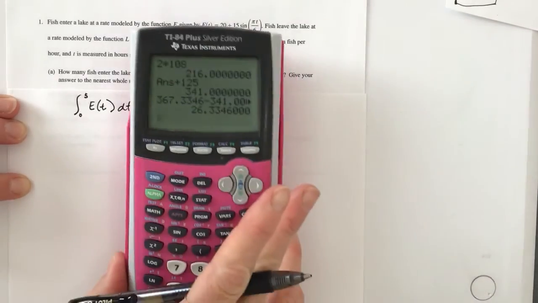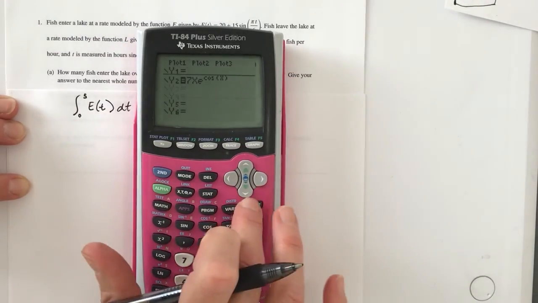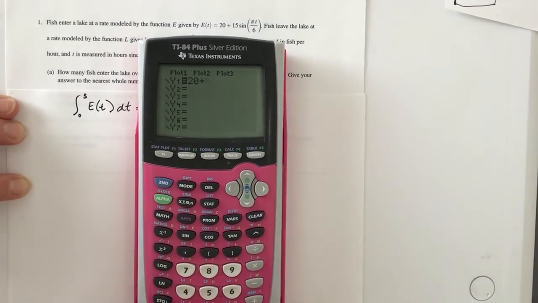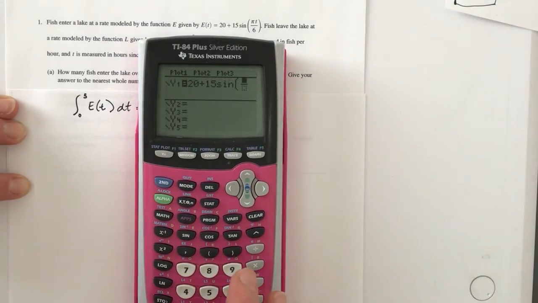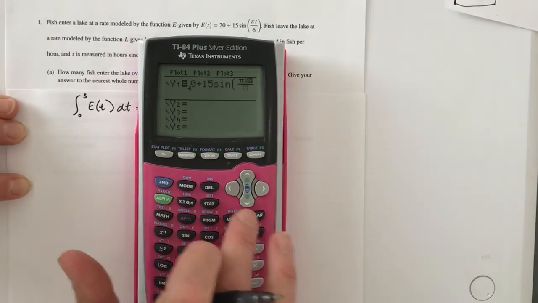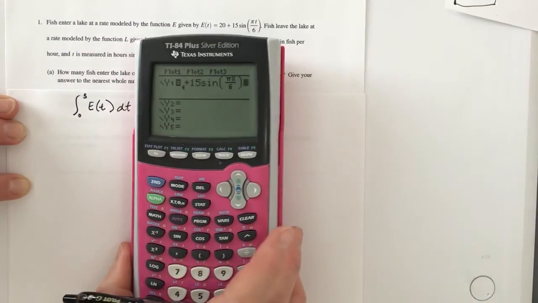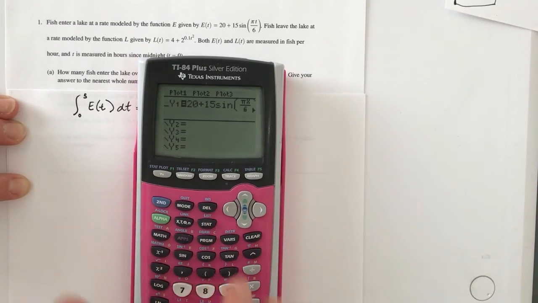We're going to enter that into our calculator here. So, clear y. y1 is equal to 20 plus 15 sine. And do make sure that you are in radians. Confirm that, and then we'll do second function pi, x over 6, and then we'll put parentheses around that, and then check it again, make sure it's exactly how it looks, and it looks good. Now we've got that into our calculator.